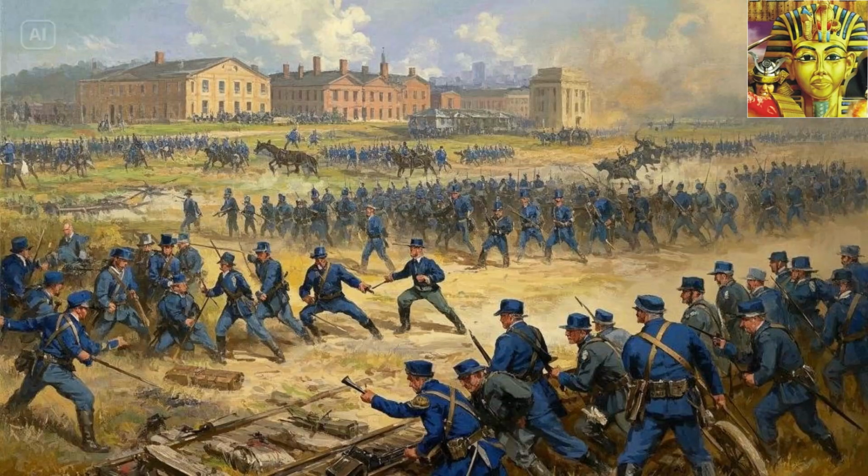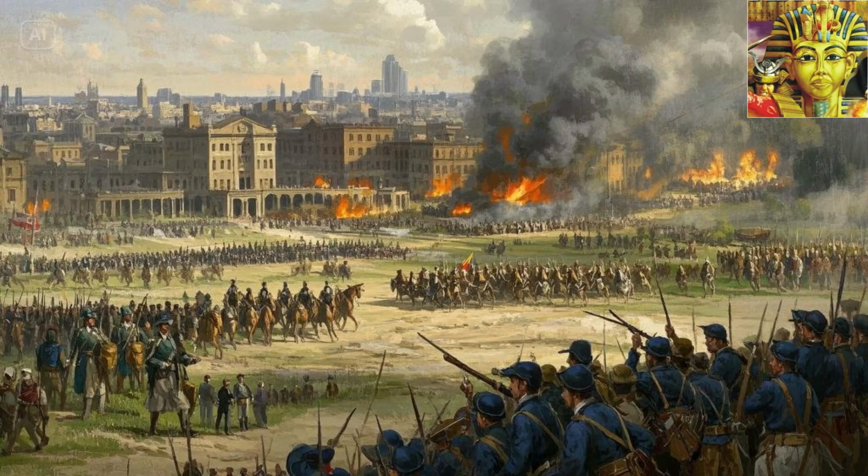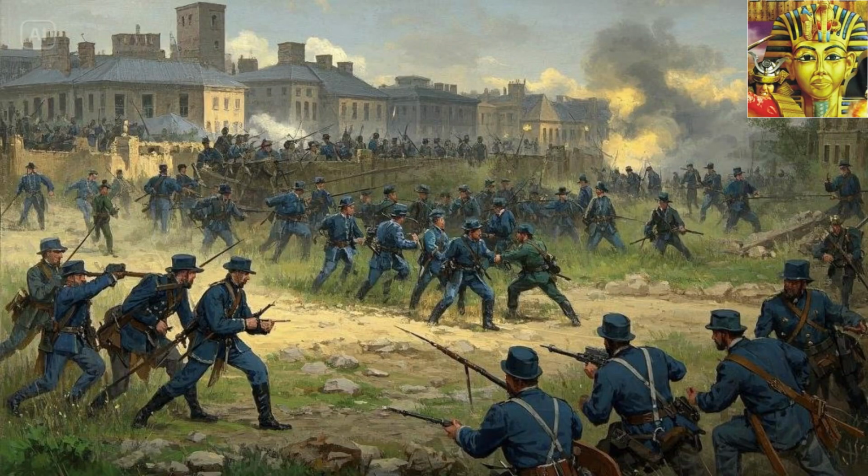Military tactics and innovations. Union strategy. Sherman's strategy during the Atlanta campaign was characterized by maneuver warfare and the use of superior numbers to outflank and overwhelm the Confederate forces. Sherman avoided direct assaults on well-fortified positions, instead using his army's mobility to force the Confederates into unfavorable engagements. Confederate strategy.